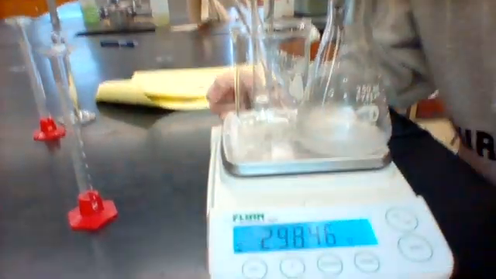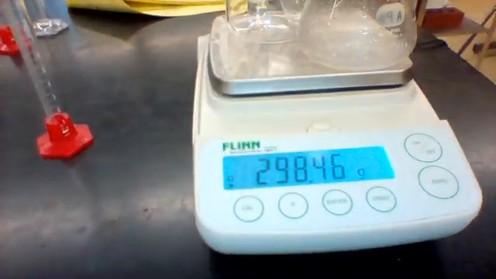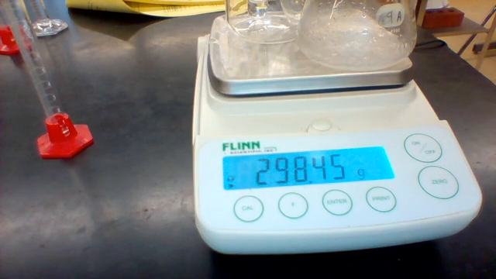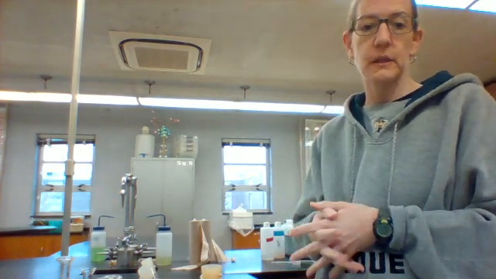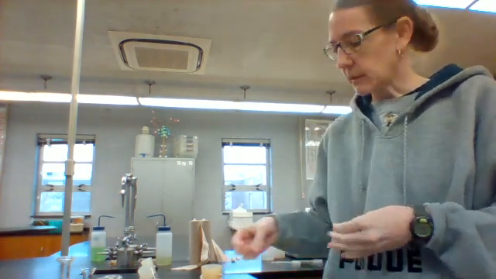If you look to the next page of your lab, you should be writing down what just happened, and you should be writing down your masses right here in your data table. Make sure you're writing those observations down of what I just described. Now we're going to take the mass again, and the mass this time is 298.45. Exactly the same mass as before, and that should not be surprising because the name of this lab is the conservation of mass, so we should be seeing the same mass before and after.